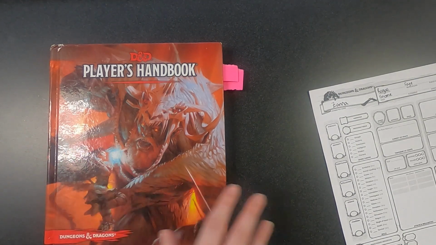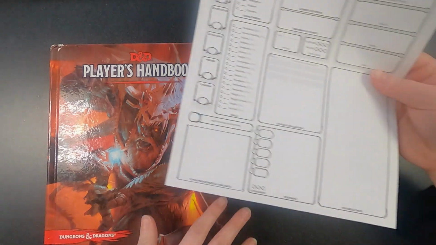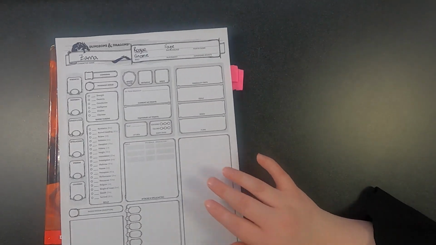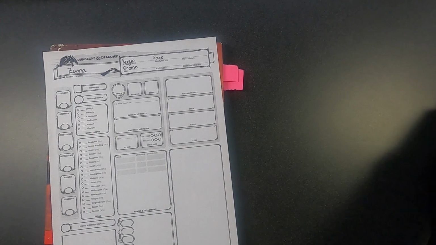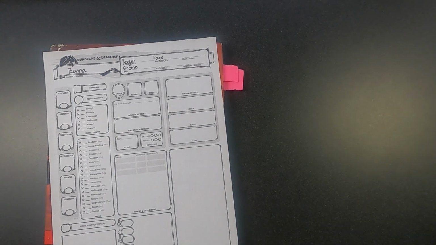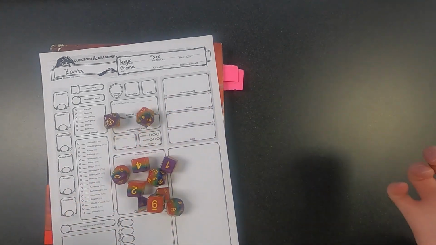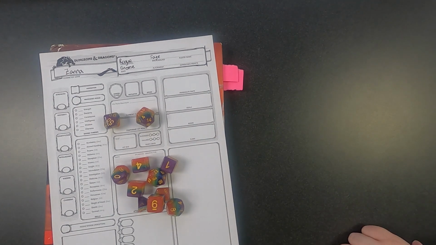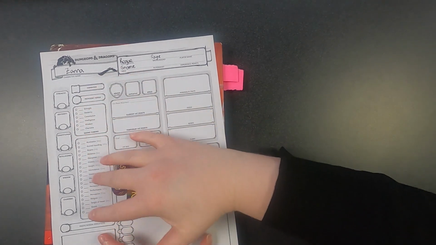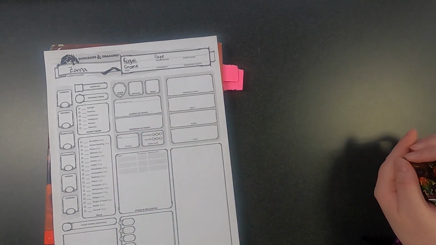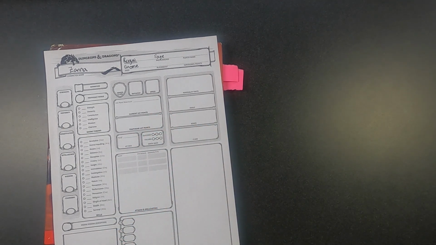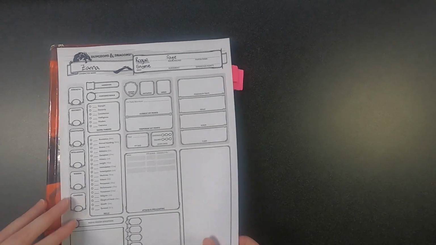You'll need the book. You'll need the character sheet. Then you'll also need a pen or a pencil and some dice. And if you don't have dice, you can always use Google. You can just Google what dice you need to roll, and you will be able to roll it off of Google as well. So let's go ahead and get started.